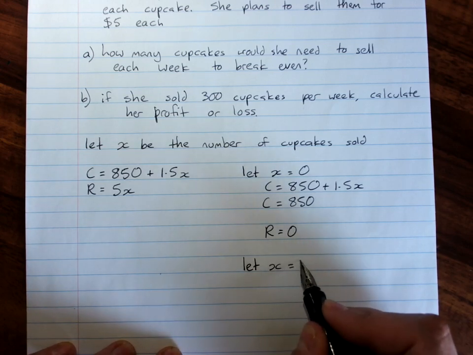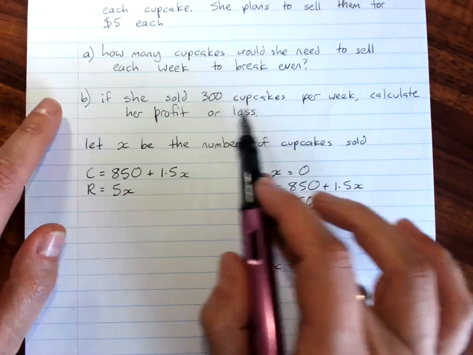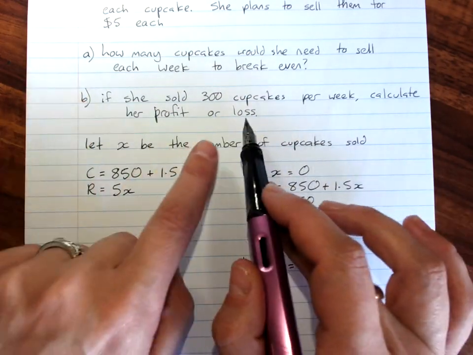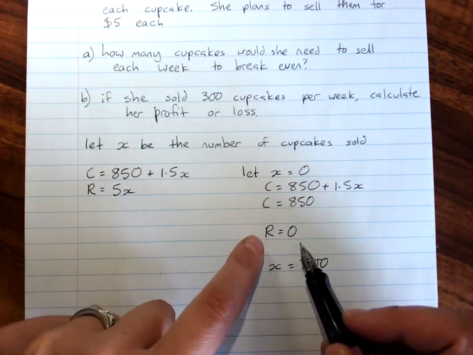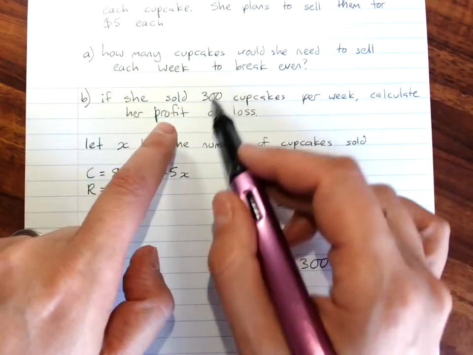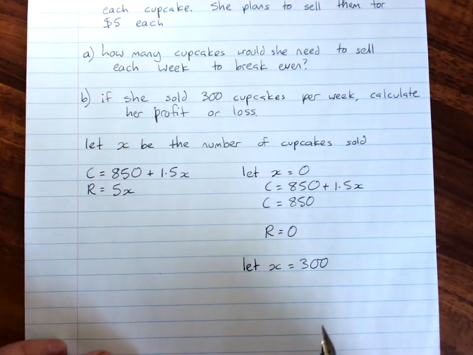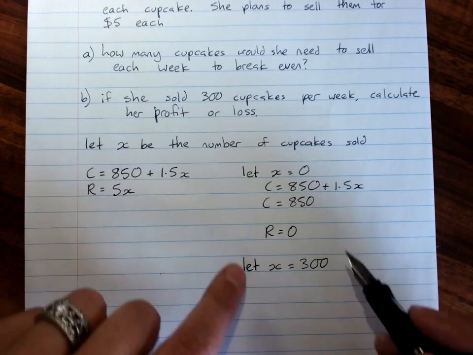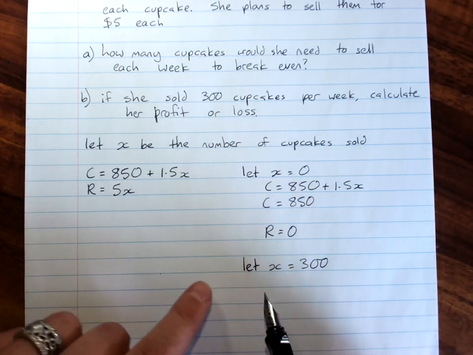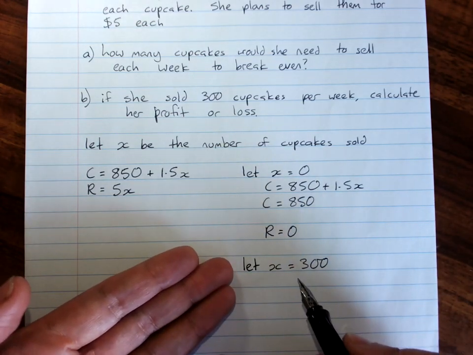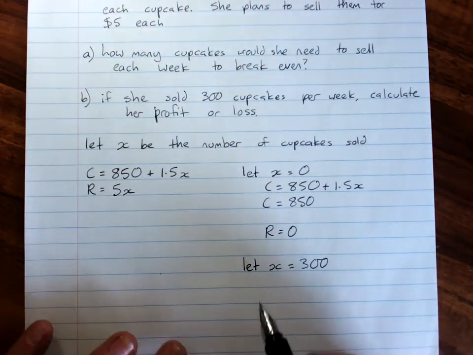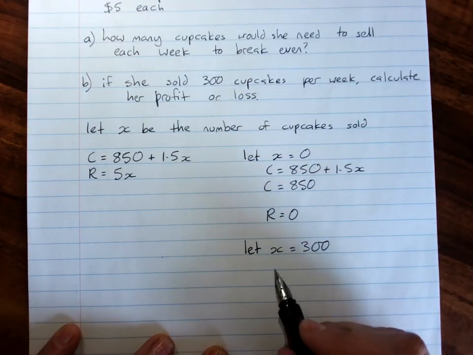Let X equal 300. So anytime they give you this sort of question, we're working out the cost and the revenue for that number that they've given us, and from that we'll work out profit or loss later. So we're cheating a little bit by saying, look, I know I need to find another X point, it might as well be this one. Substitute that into both of your lines.